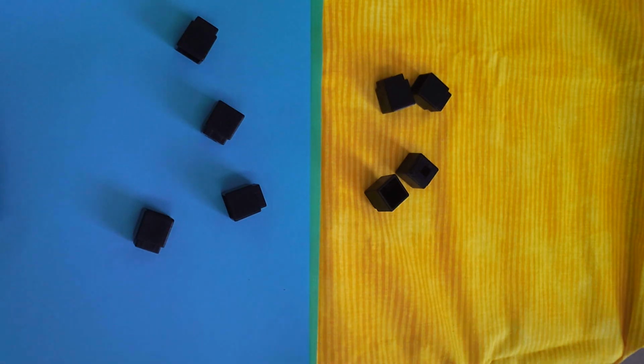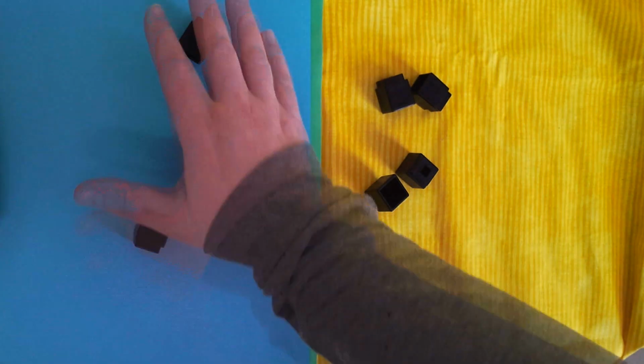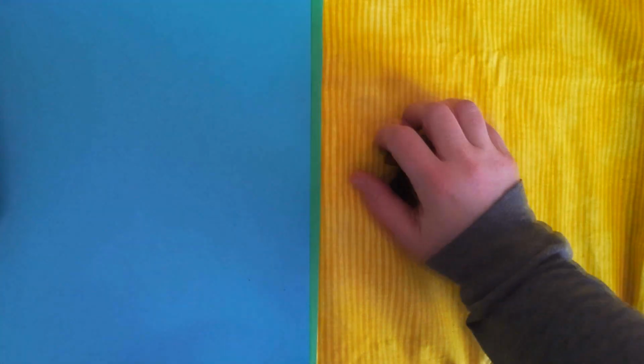So let's read our number sentence together. 8 is the same as 4 and 4. All right. Go ahead. We're going to do another one. Here we go.